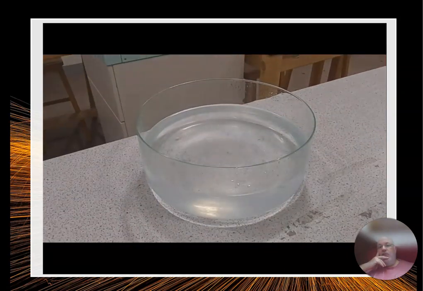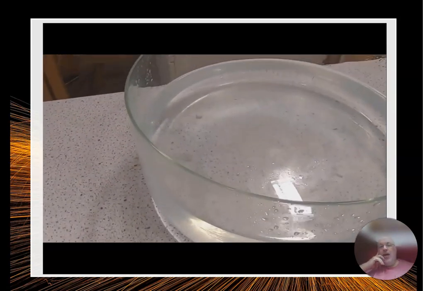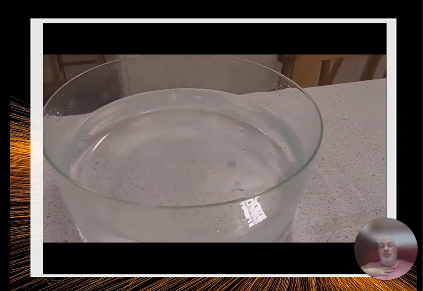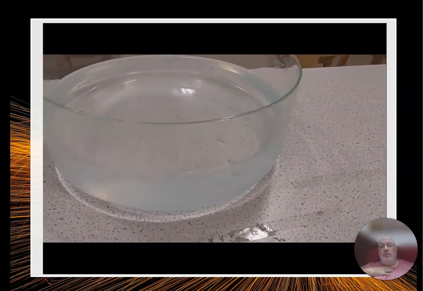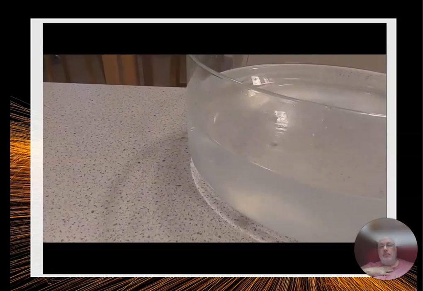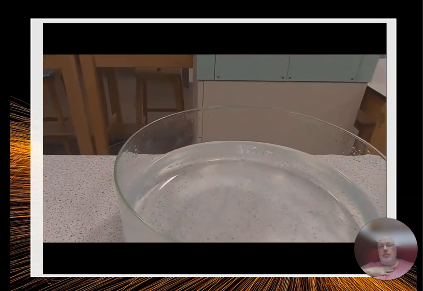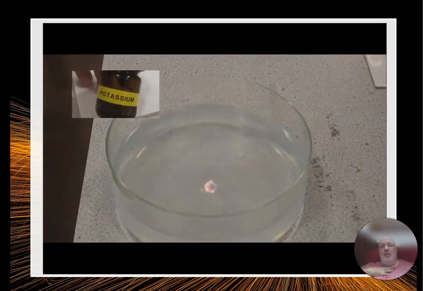Again, look at the shape of the metal. It's no longer an irregular shape. It's become a ball as it moves around on the water's surface. And finally, potassium.